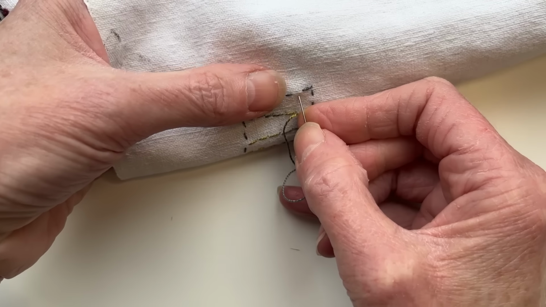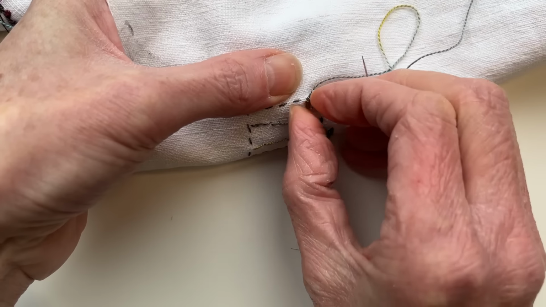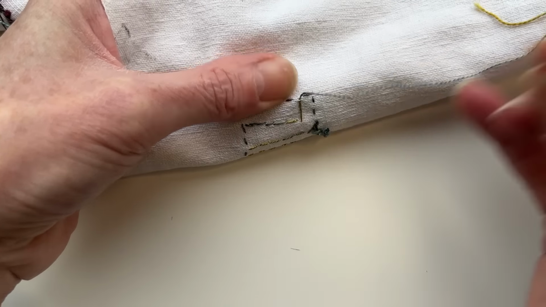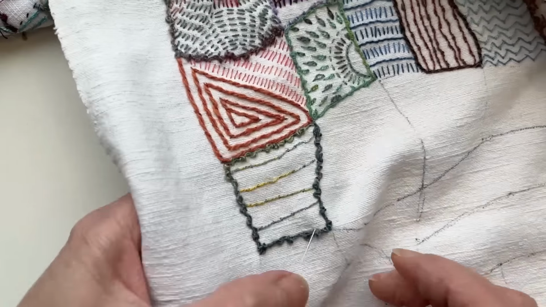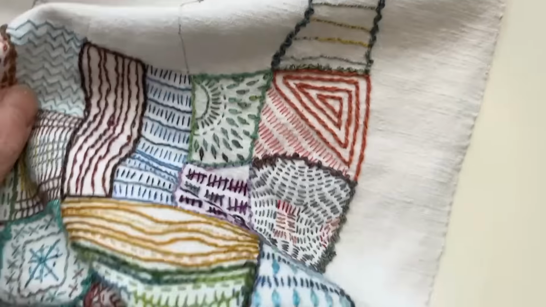So I'm just going to skip straight down to there. Just going to do a little back stitch so it doesn't pull from back up there. Now we have to turn this upside down. This way.